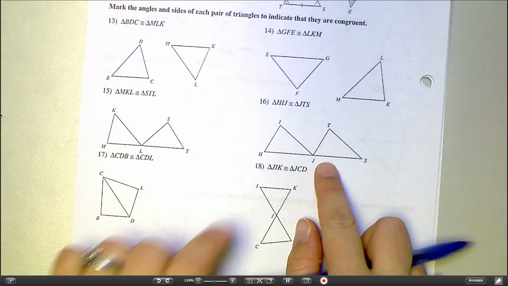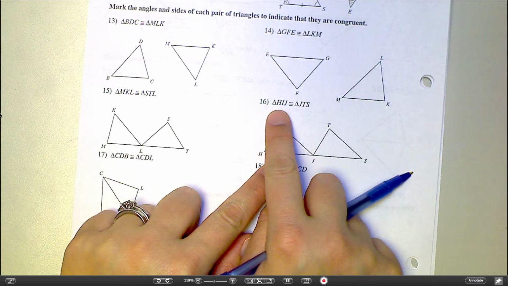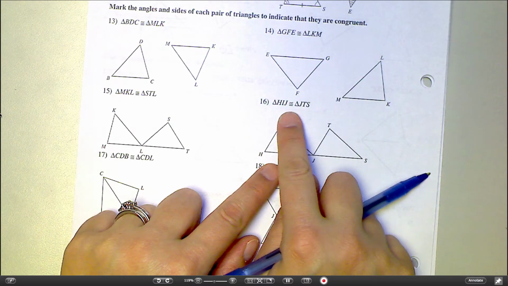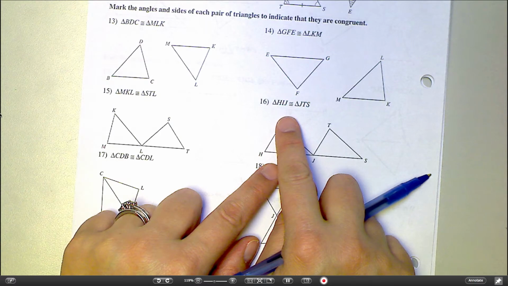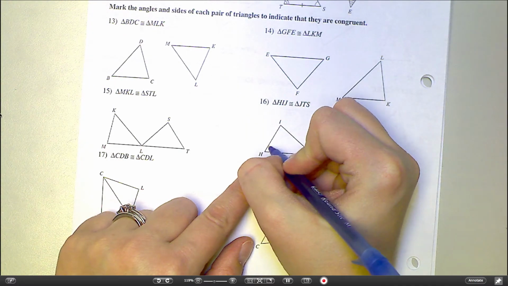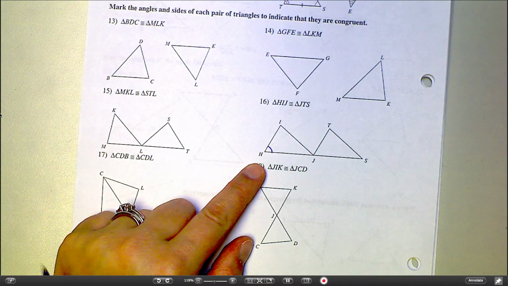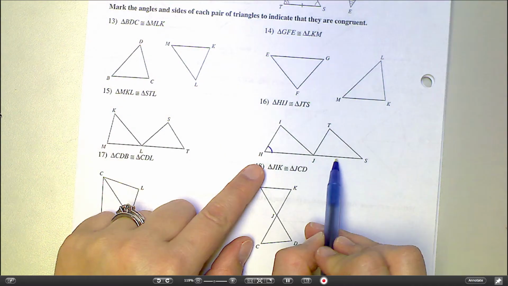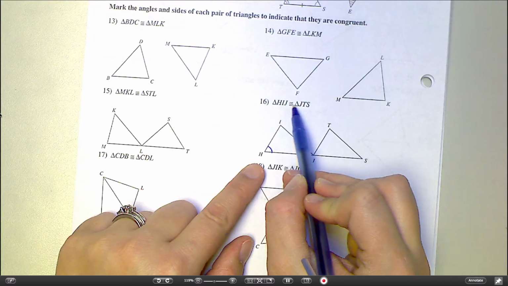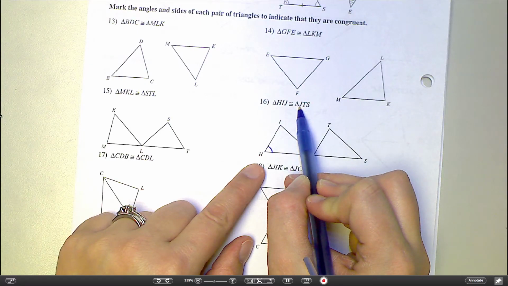16? Okay, 16 wants us to mark the triangles to show this congruence. So I need to show the angles that are congruent and the sides that are congruent. Okay? Angle H is here. What angle do I also have to mark over here with one mark? Angle H goes with angle J. See how they go in order?